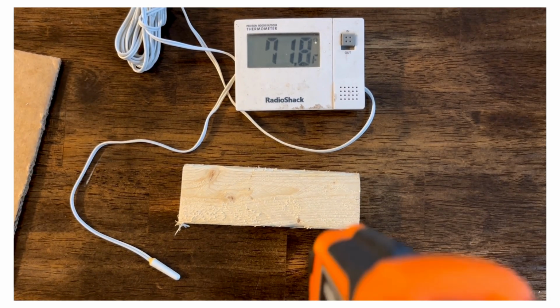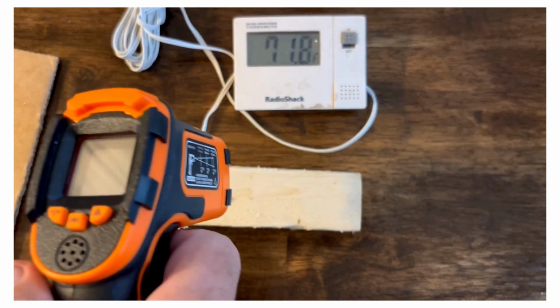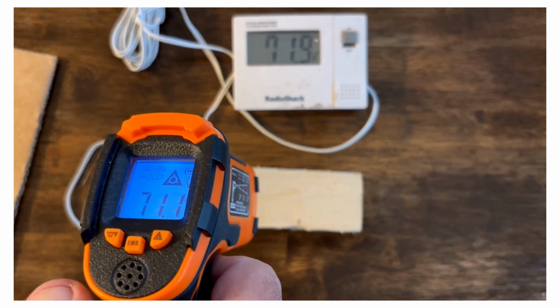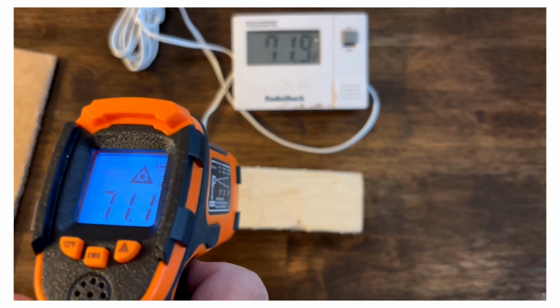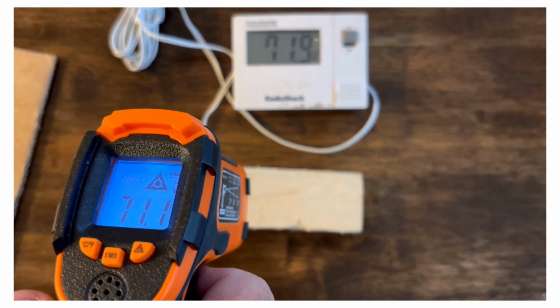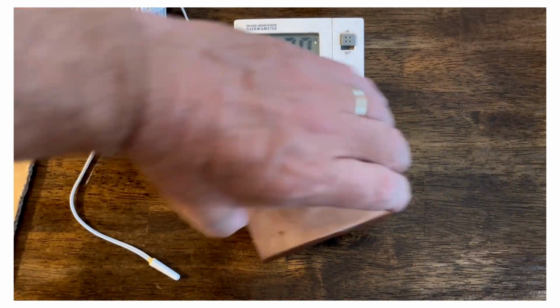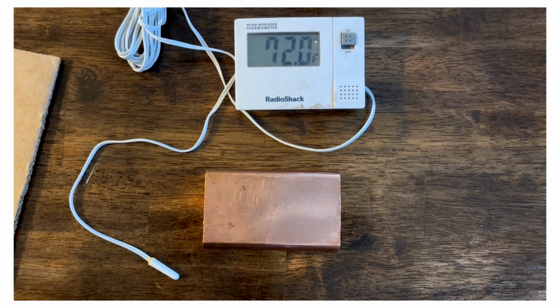Okay, this is the actual readings that I took. First I did the wood, and you can see the red dot pointing to the wood itself, and that just tells you where to point. That tells you where you're taking a reading. The wood gave nice consistent readings. The top thermometer there is just the ambient air temperature.